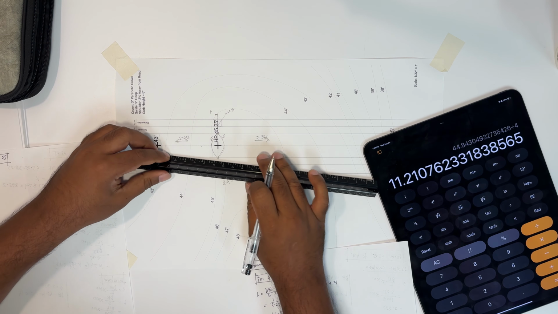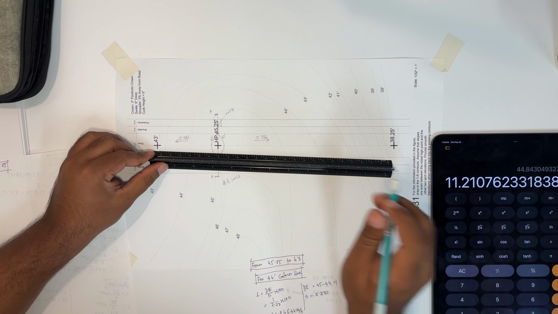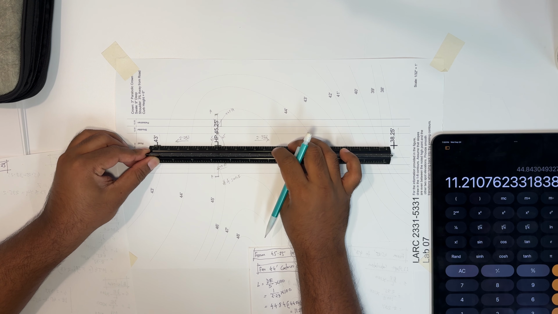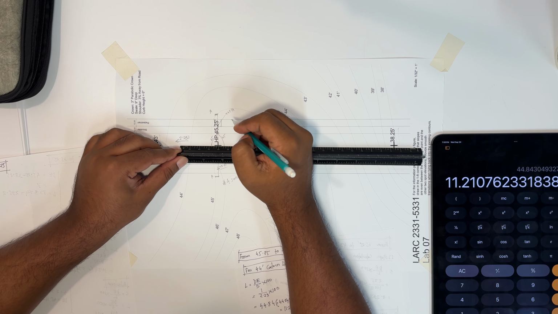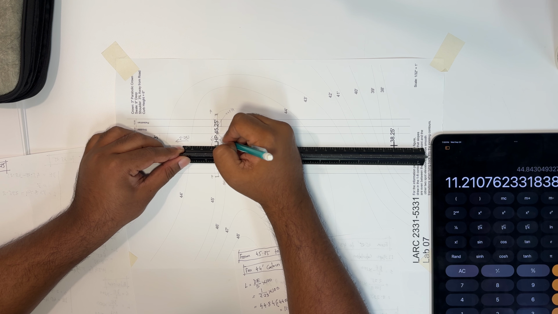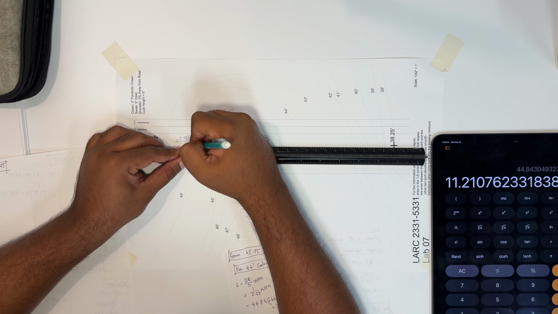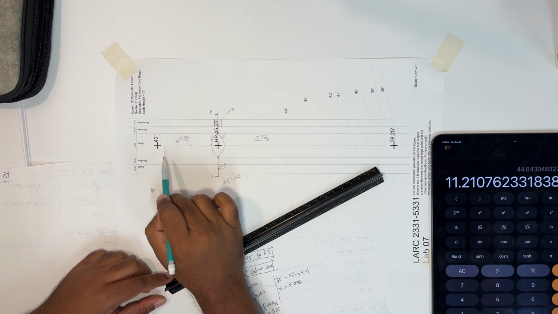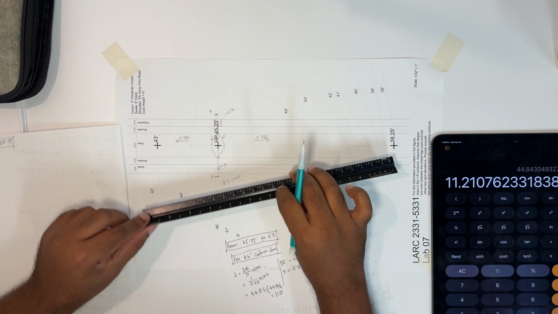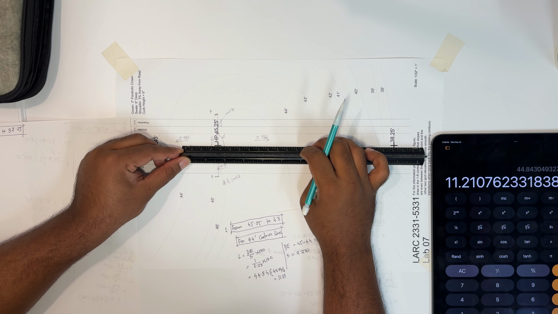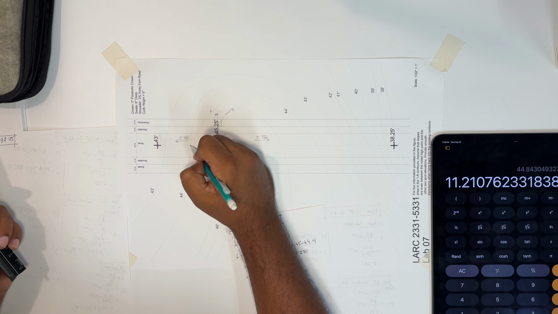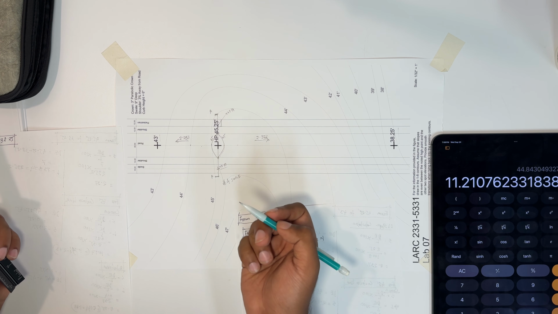From here to here we need to find out the 11. So 11 is here and then a little extra. So right here we have our 44. It's kind of in the middle, which is okay. Let's see. Yeah, that should work for us. Okay. So that's 45 in terms of crown.